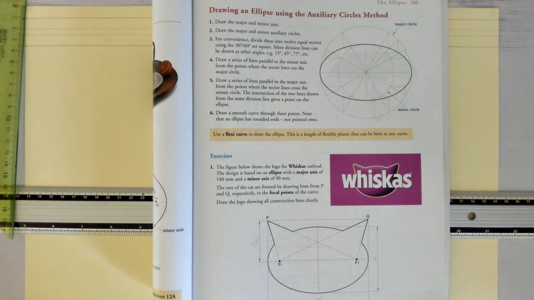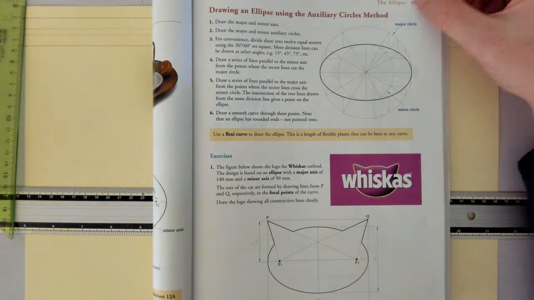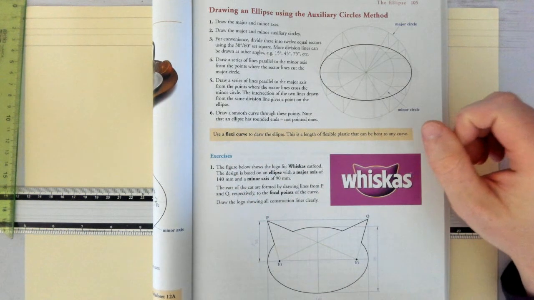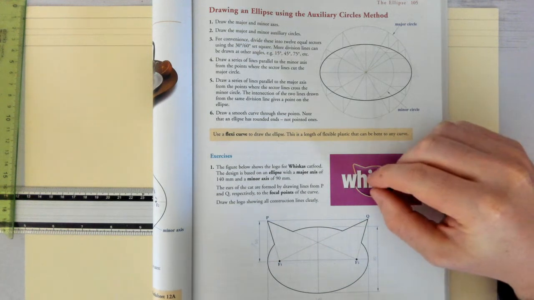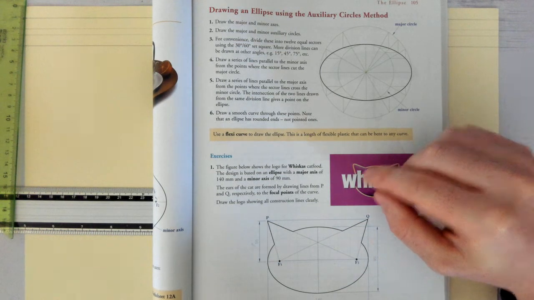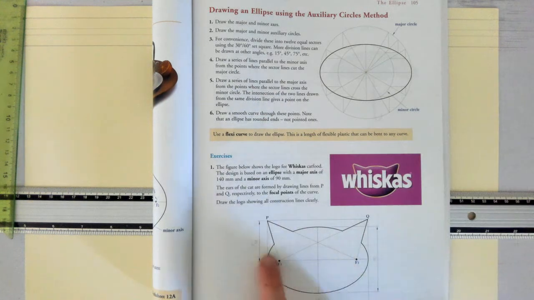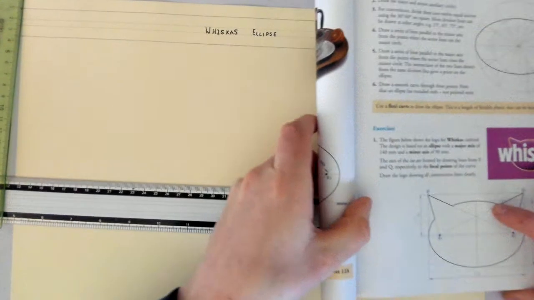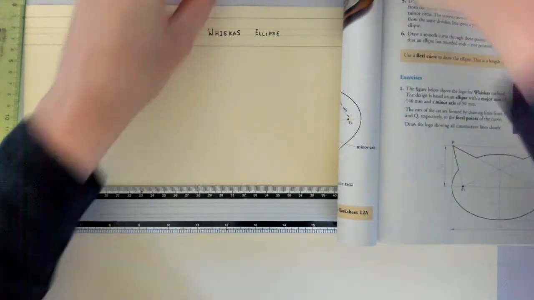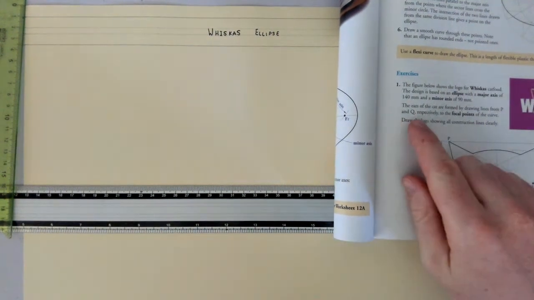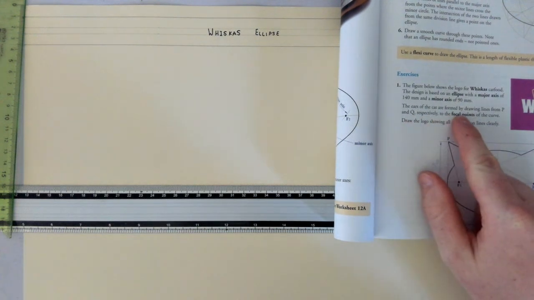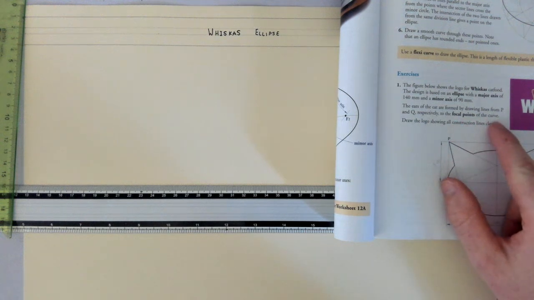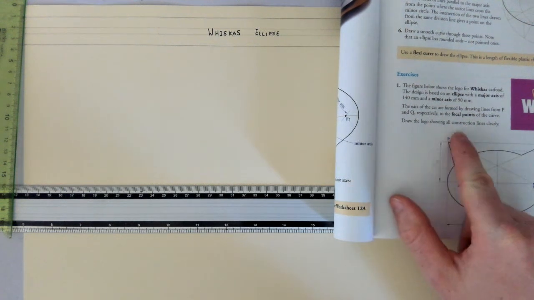Right guys, so for homework you had page 105 on chapter ellipse, and you had exercise 1. The figure below shows a logo for the Whiskas cat food. The design is based on an ellipse with a major axis of 140 mil and a minor axis of 90 mil. The ears of the cat are formed by drawing lines from P and Q respectively to the focal points of the curve. Draw the logo showing all construction lines clearly.